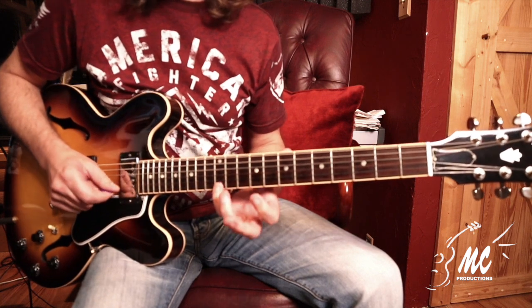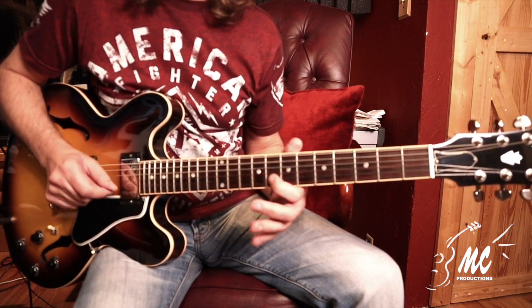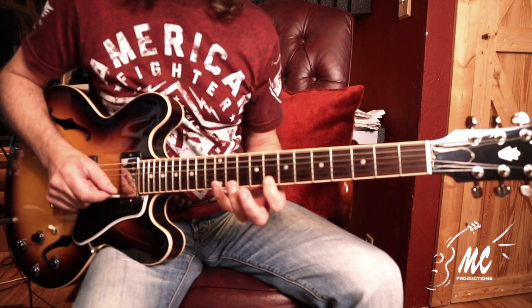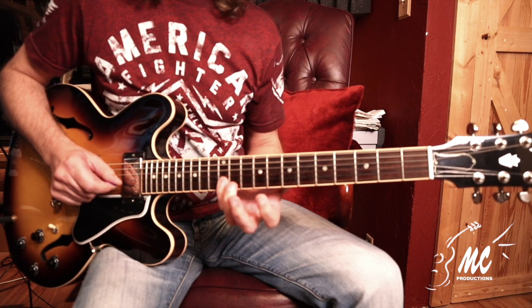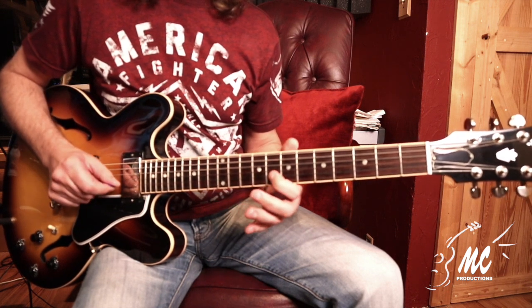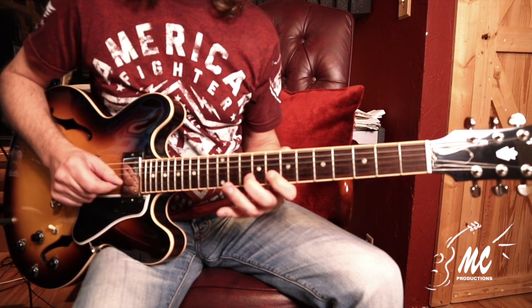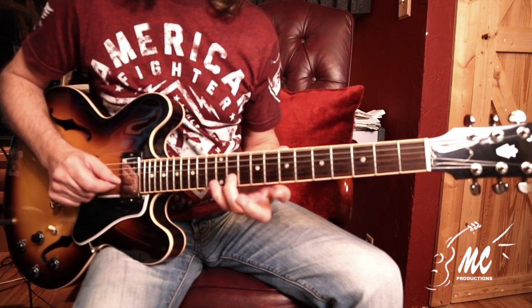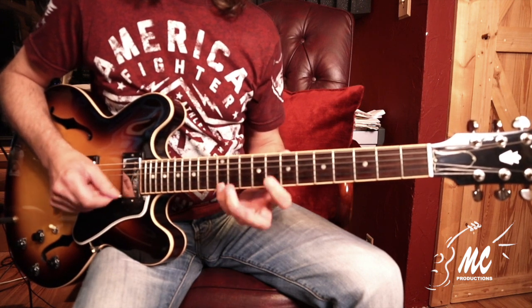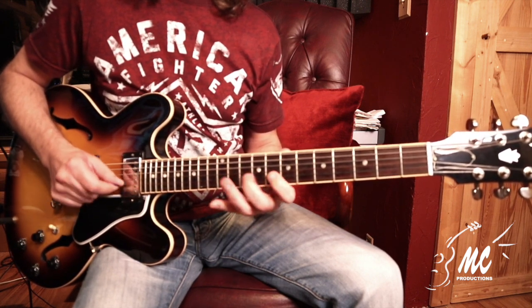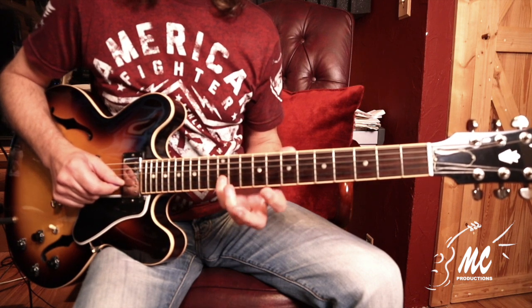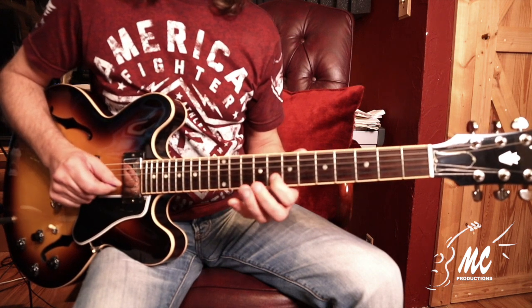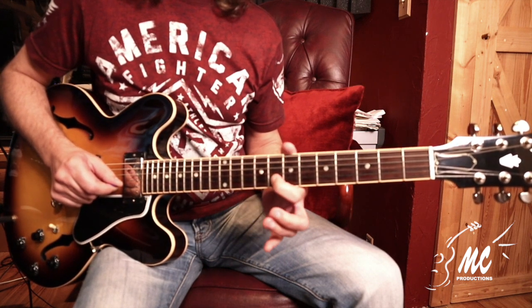So here's what we got again. So 12, 11, 10, 12, 8, go to the 2nd string, 12th fret, that's the B, A, and then a G. That is 12, 10, 8 on the second string. Right here. So 12, 8, 10, and then your chromatic again on the second string. 12, 11, 10, back up to 12, back down to 8, which is, you know, a G note.